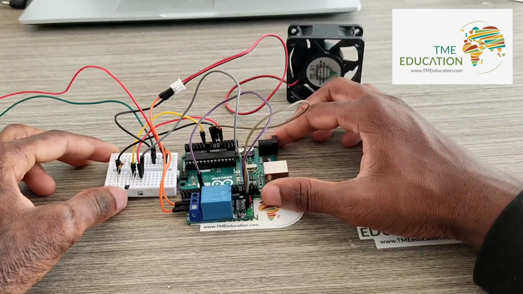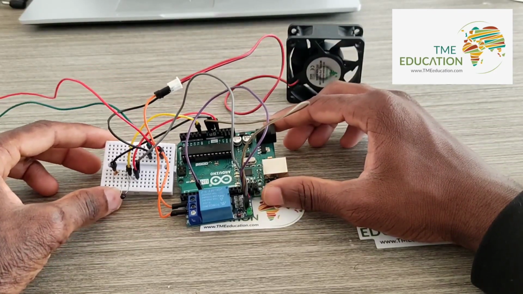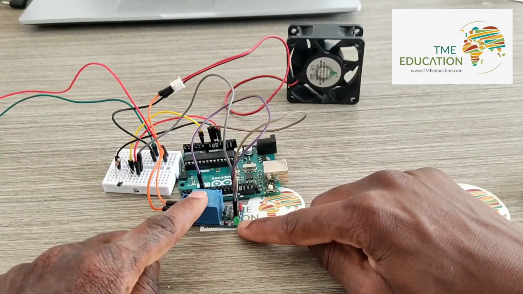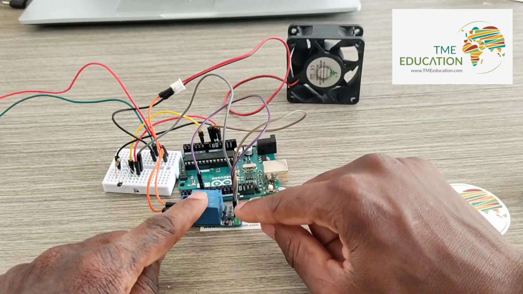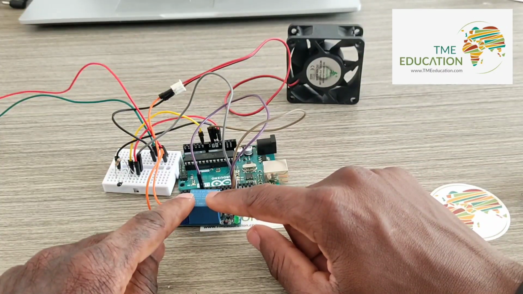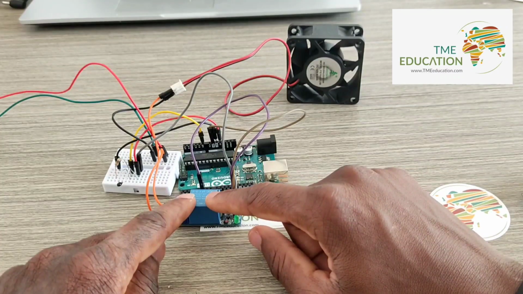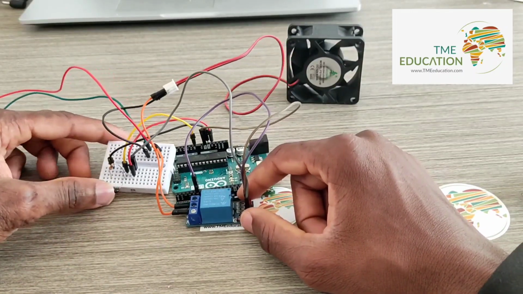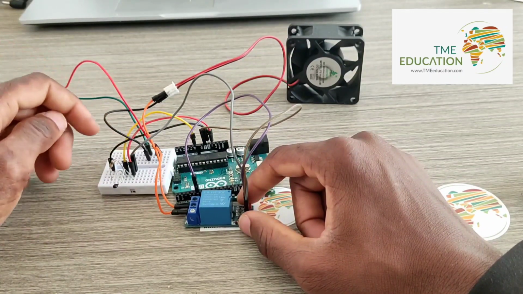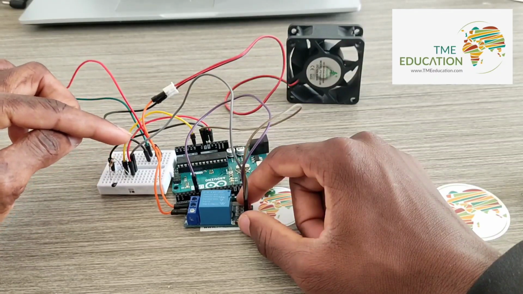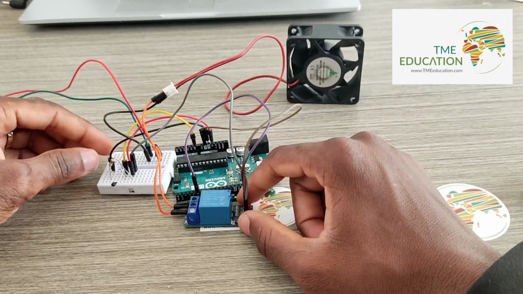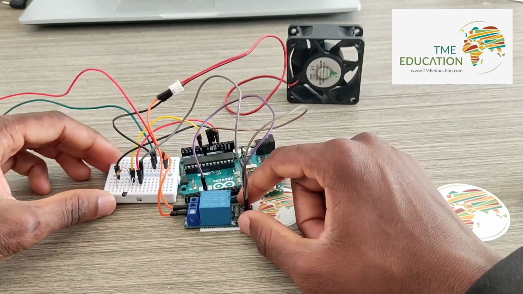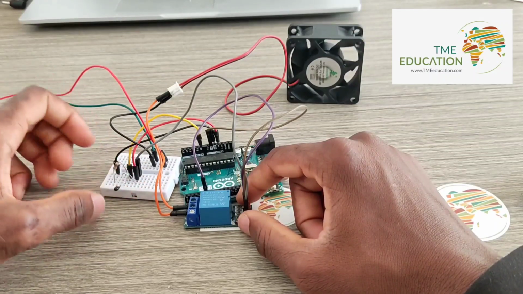typing our code, let me tell you something. I made a mistake. So the VCC of our 5-volt relay module is going to VCC here, on this side, not here, guys. That's the ground here, and that's the VCC.